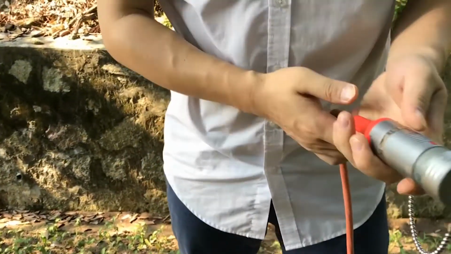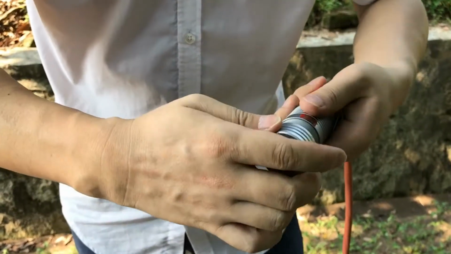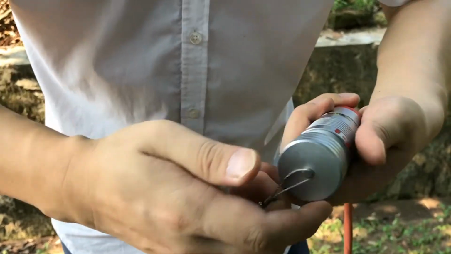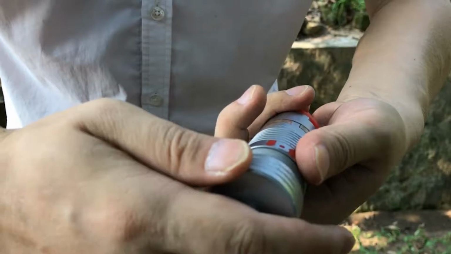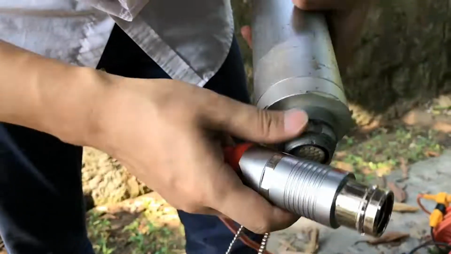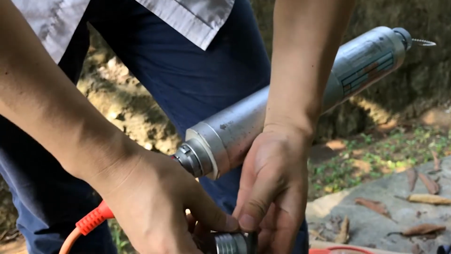You can see this port is from the ERT cable. It has a higher rating, IP65, to ensure this connection is well connected. It will be used to connect with this ERT cable leader directly.